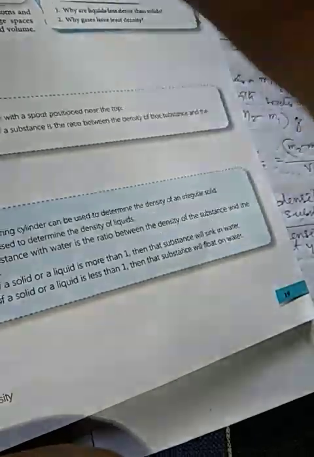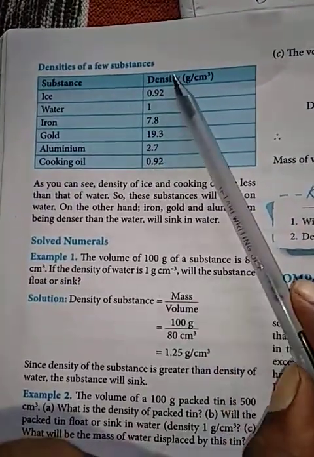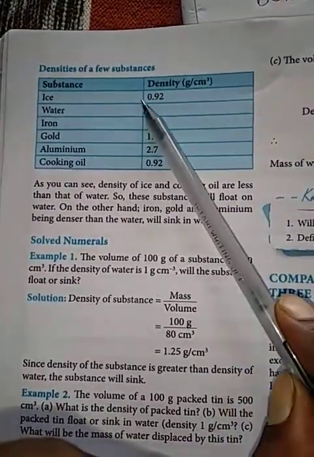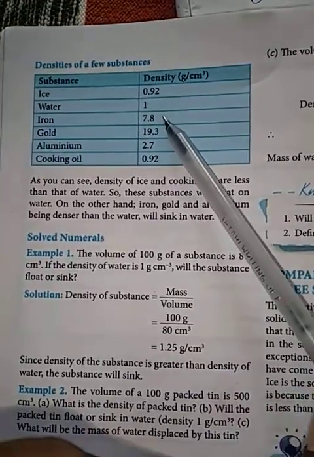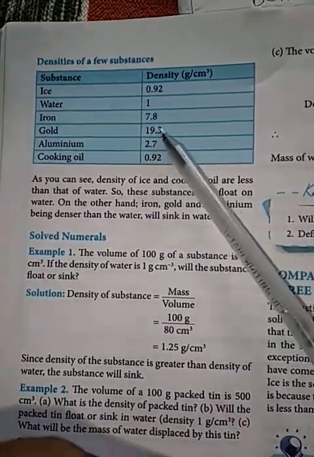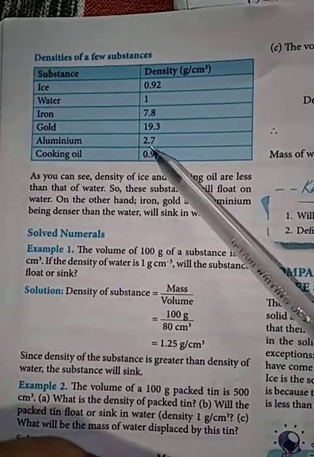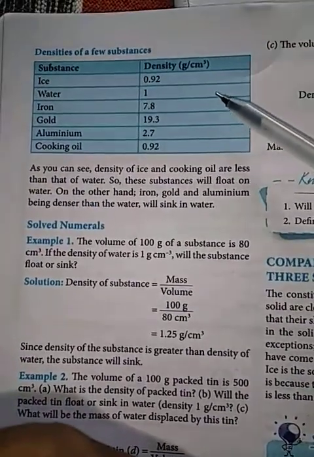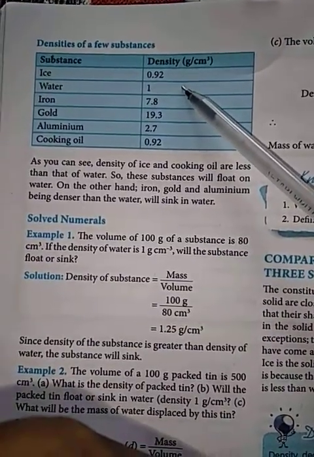Why does this happen? Look at this table, you can understand it better. Substance ice, density of ice is 0.92, density of water is 1 gram per centimeter cube. Iron is 7.89, gold is 19.3, aluminum is 2.7 gram per centimeter cube, cooking oil is 0.92. You see, the density of ice is less than the density of water.